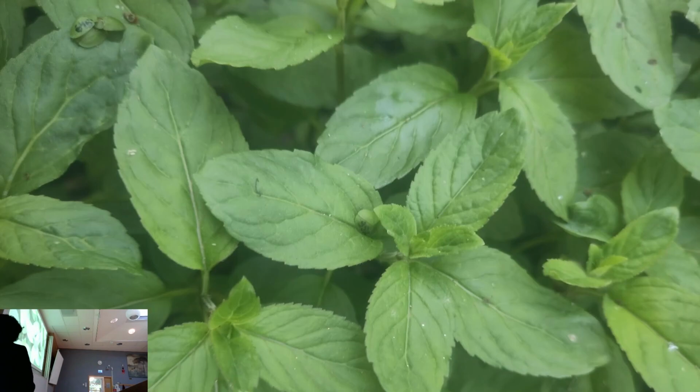So this is our green tortoise beetle roaming freely in its natural habitat. I don't know if you can see them. There's one over there, and three doing some hanky-panky up there.